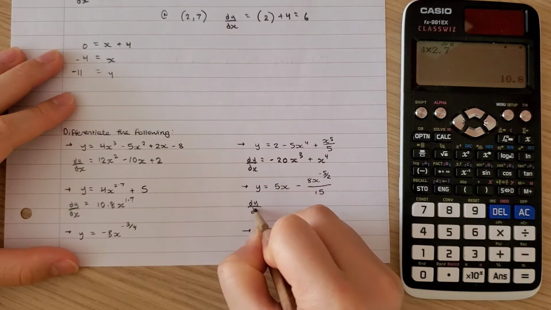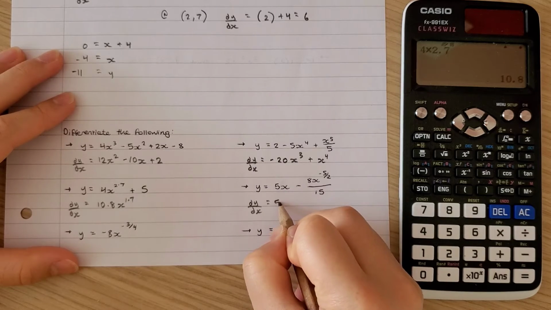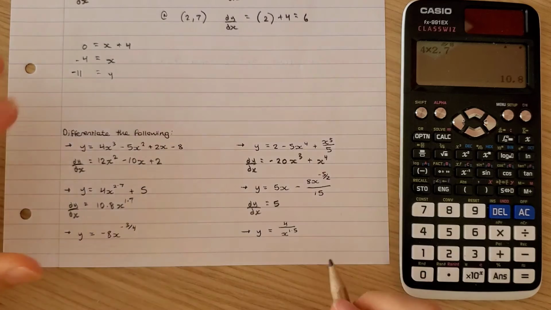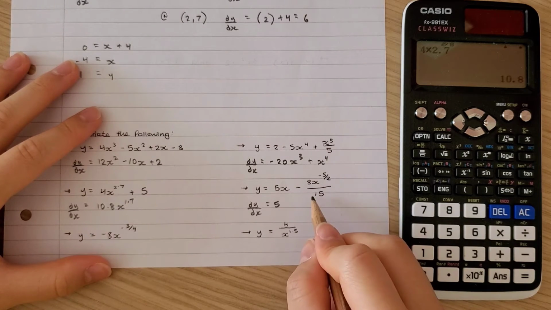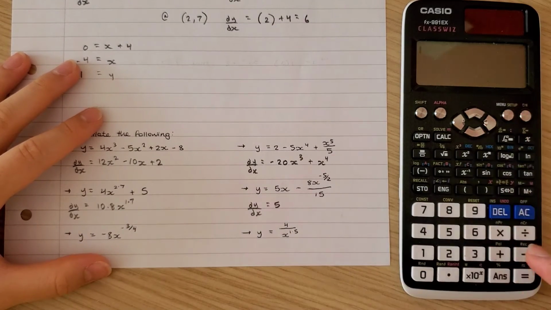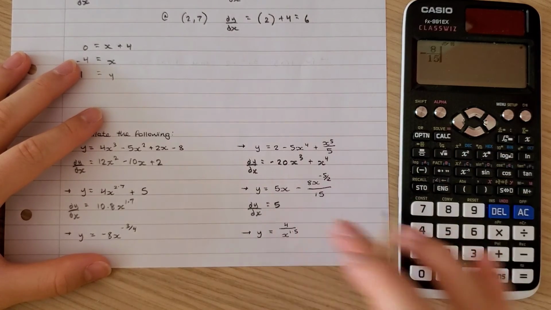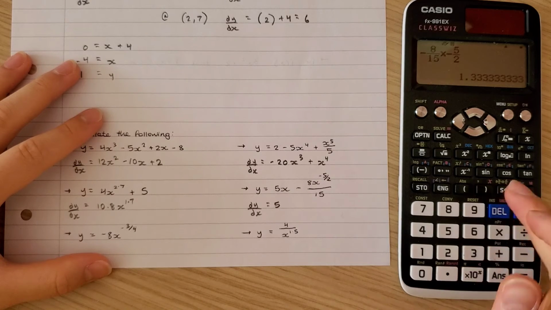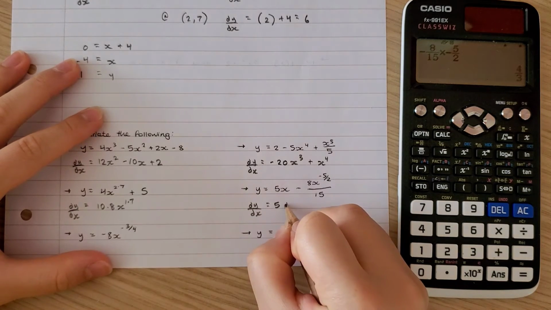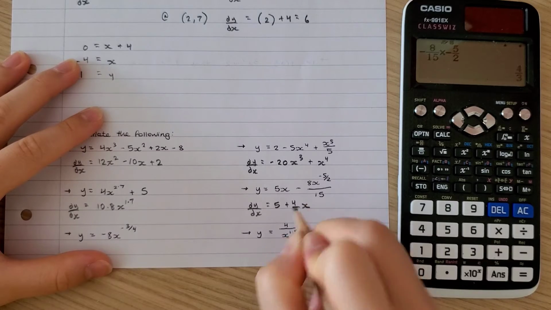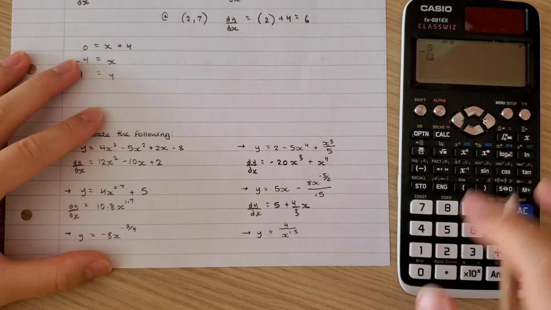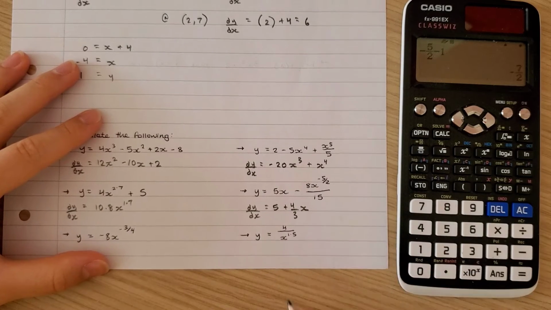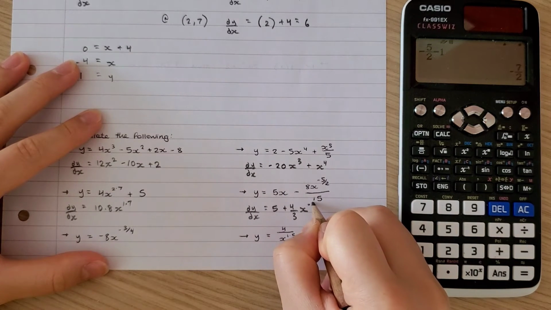Next, dy over dx, we have 5, because it's just one x, the x disappears. And then we have 8 over 15 as the coefficient, so minus 8 over 15 multiplied by minus 5 over 2, and that gets you 4 over 3, so plus 4 over 3 x, and then minus 5 over 2, because it's the power, you minus 1, so it's minus 7 over 2.